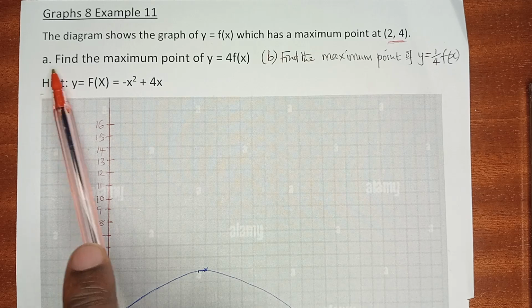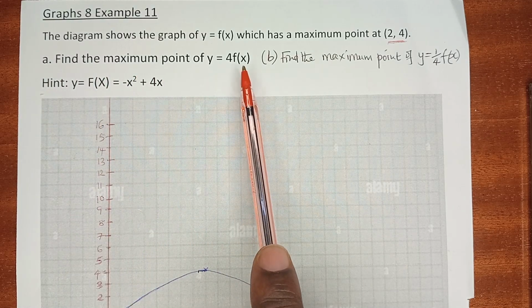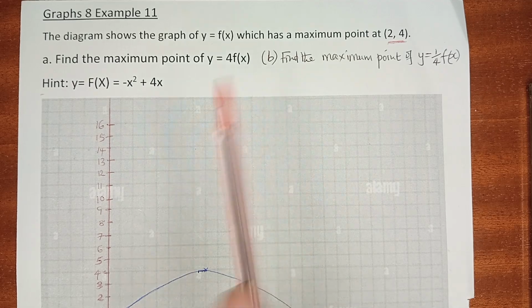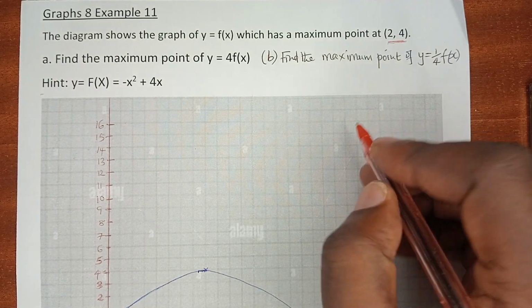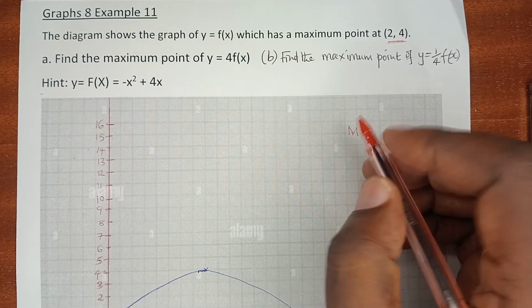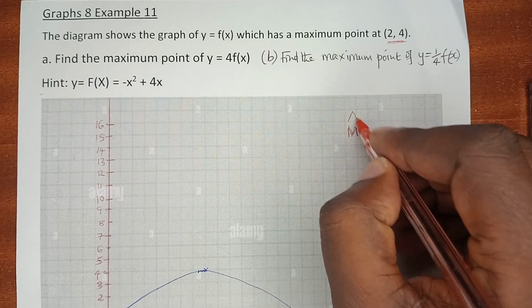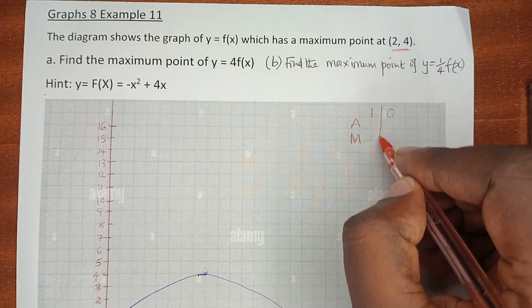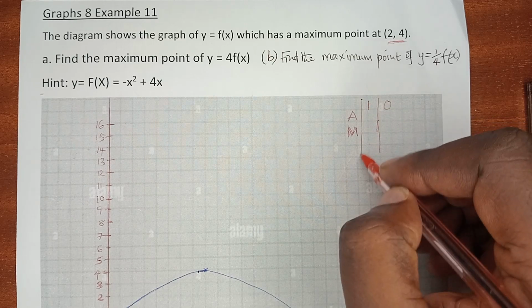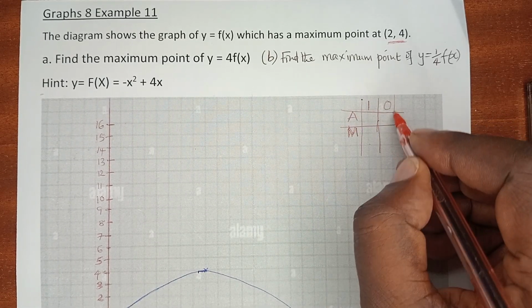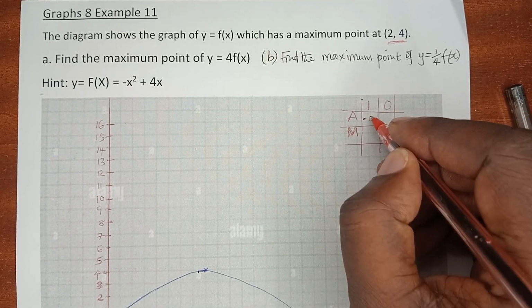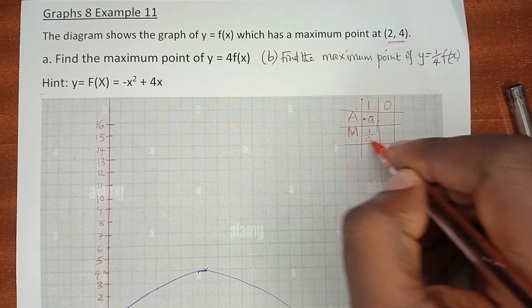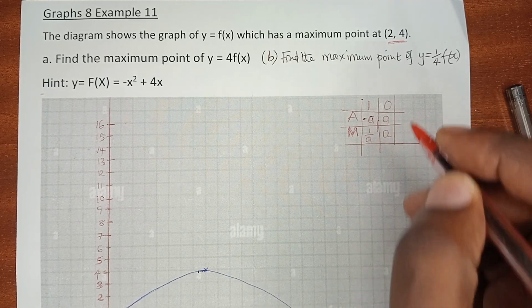Part A of the question: find the maximum point of y equals 4f(x). Let us first of all have the MAIO, the way we know it, and the magic table, the way we have been explaining it.